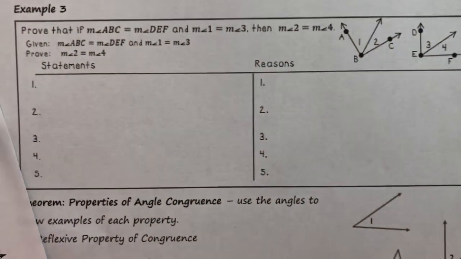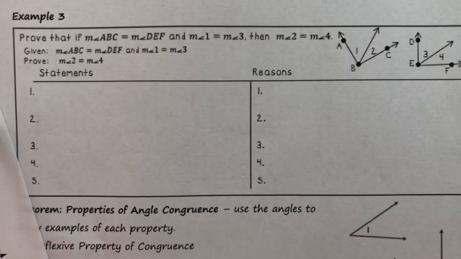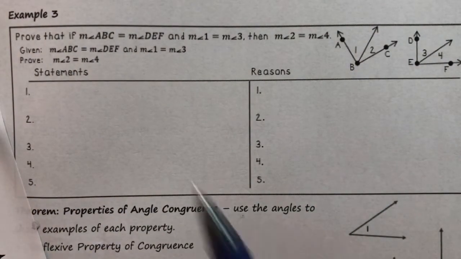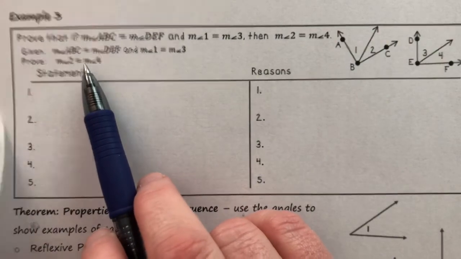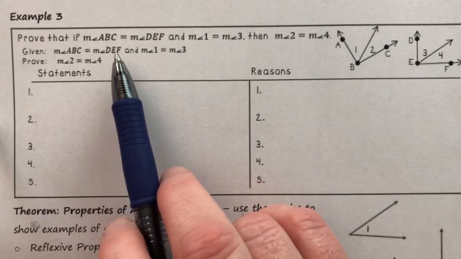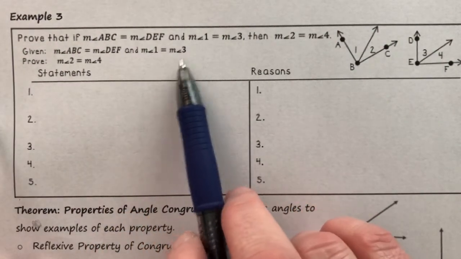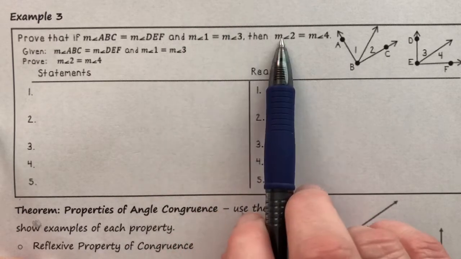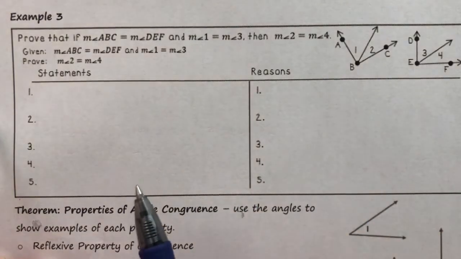Okay, example 3. We've got another lovely, lovely proof here. I know you guys love them. All right, we've got two pictures. It looks just like the one we did on the front, right? Prove that if the measure of angle ABC is equal to the measure of angle DEF, and angle 1 and angle 3 are equal, then we have to prove that the measures of angles 2 and 4 are equal.